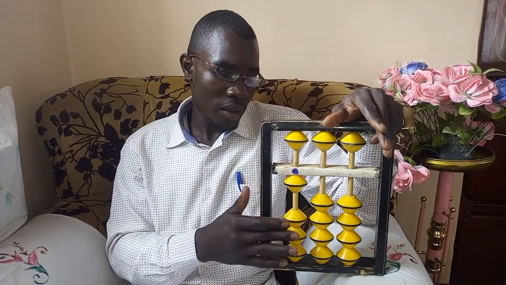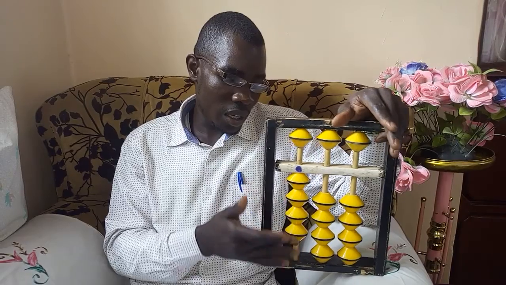Another example, 1 plus 3. 1, 2, 3. Plus 1. 1 is not there. So plus 1 is equals to add 5, less 4. And then minus 5. I less 5. My final answer is 0. That is how to add 1.